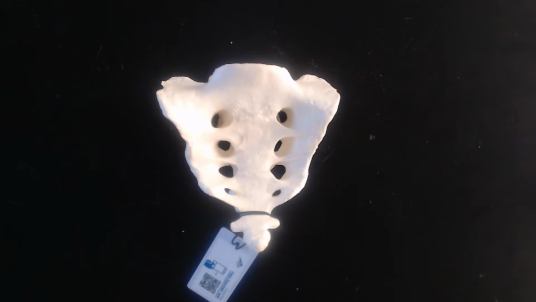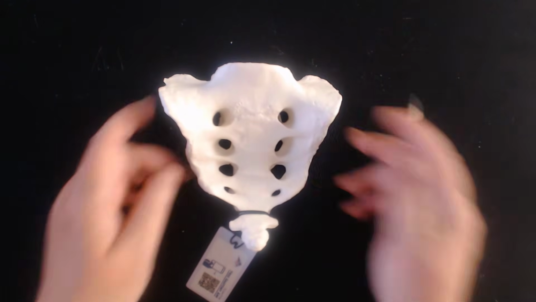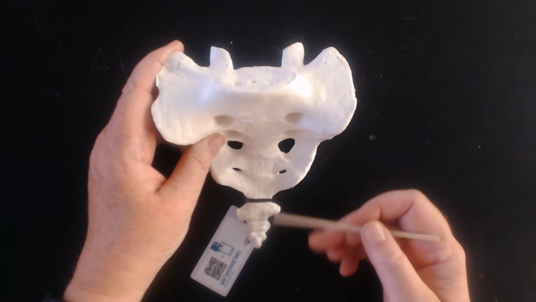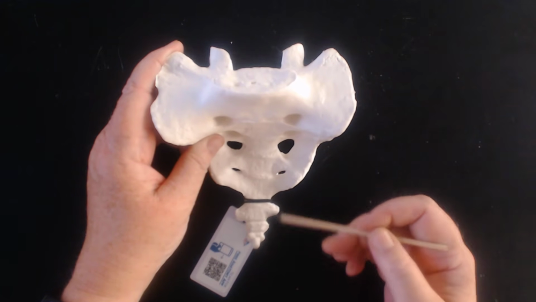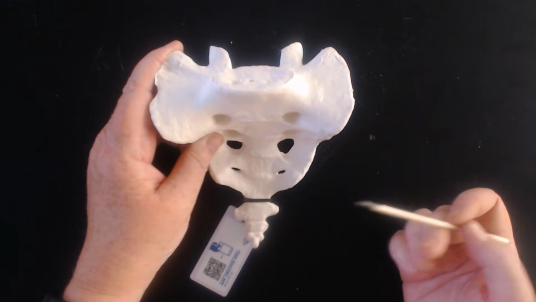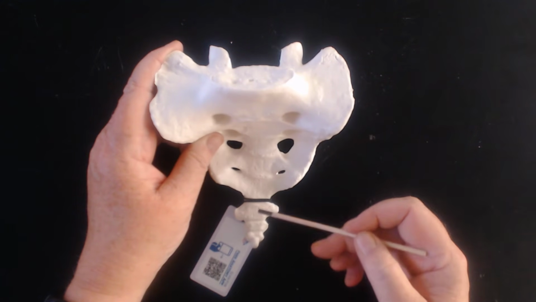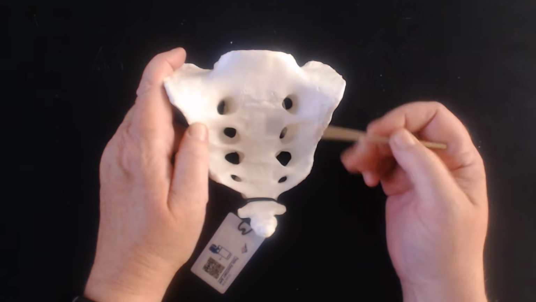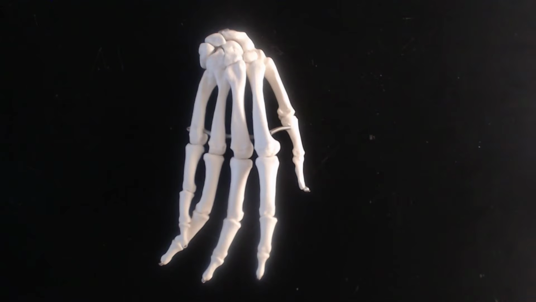This is the sacrum. Another way I like to think of sacrum is a sacred heart, because it kind of looks like a heart shape. Okay, sacred heart, sacrum. This one has the tailbone attached. Some of yours do not. Some of yours have it broken off just because it's kind of flimsy. But this is the coccyx, and the sacrum.